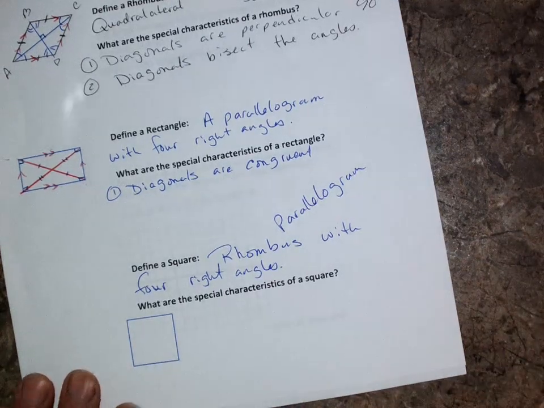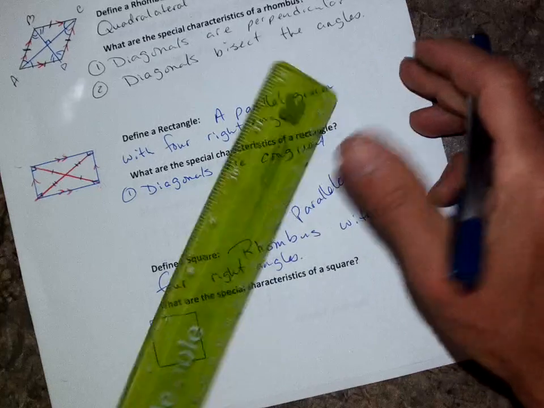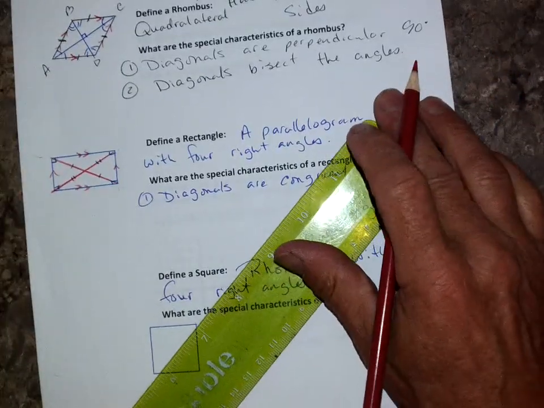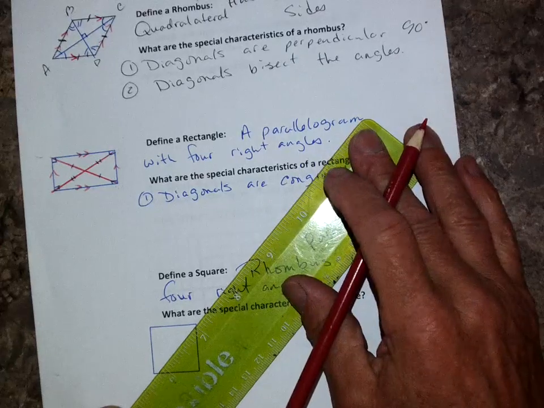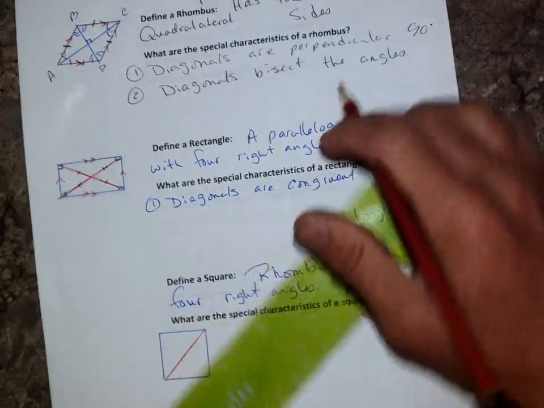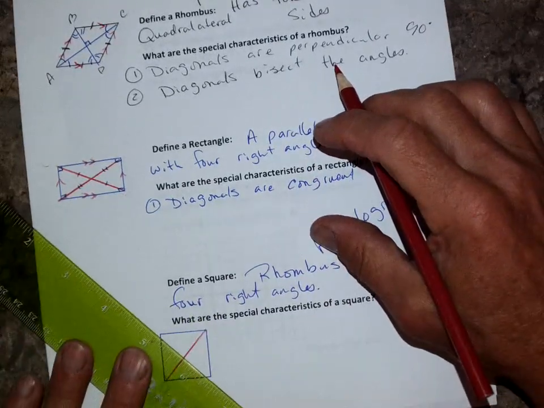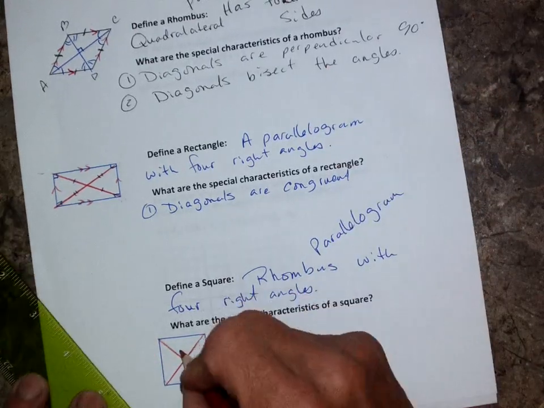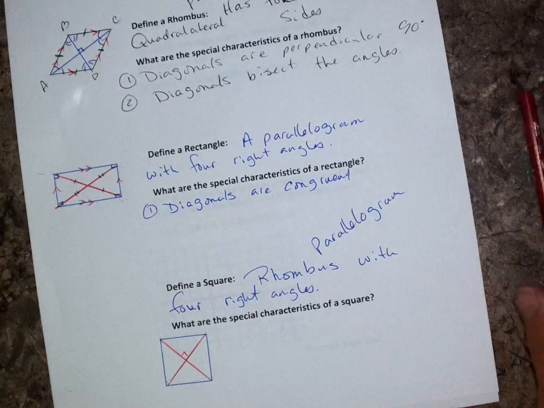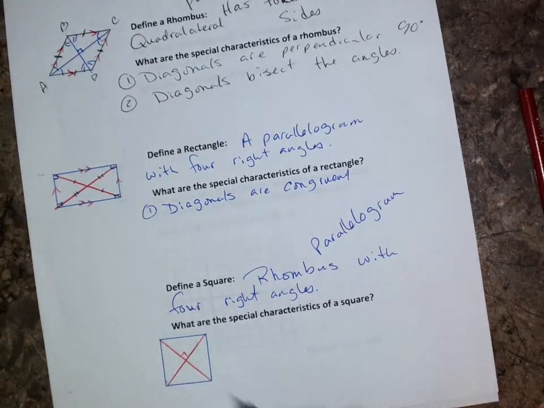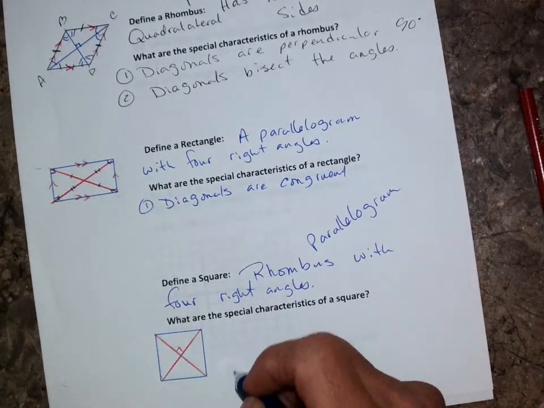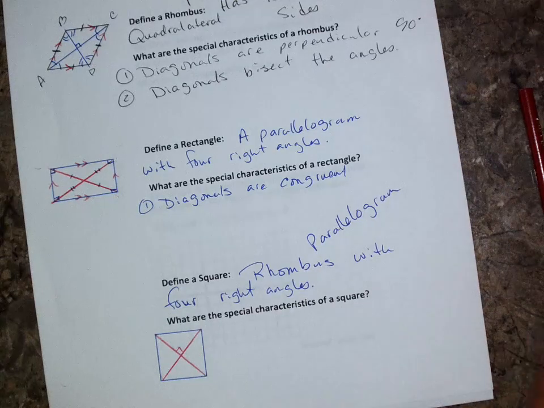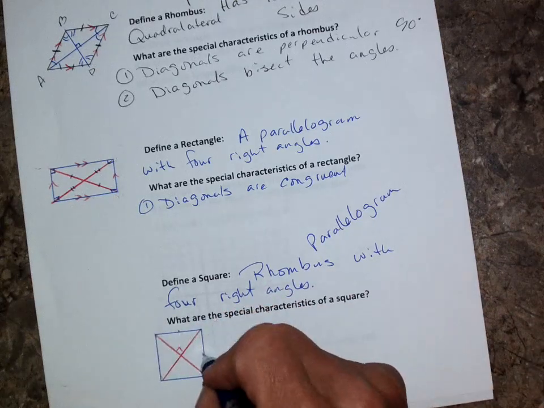The diagonals are going to be, let me draw in the diagonals so you guys can see them. The diagonals are congruent and they bisect each other at 90 degrees. There it is. There's the square. So we know the diagonals are congruent, the diagonals bisect each other at 90 degrees, and of course, all 4 sides are equal. That's a square. That's pretty easy.